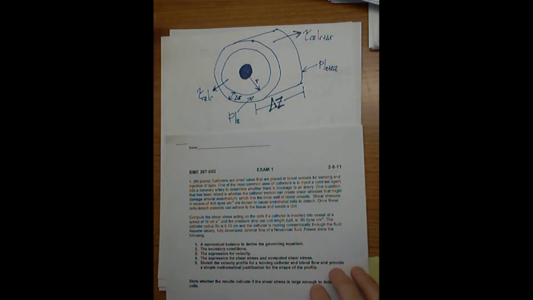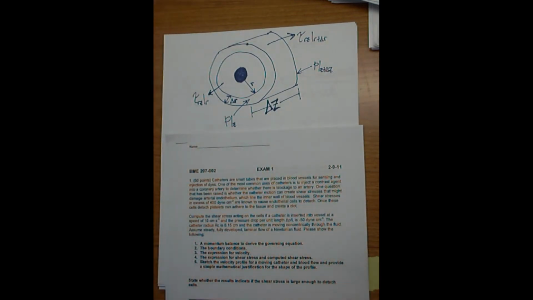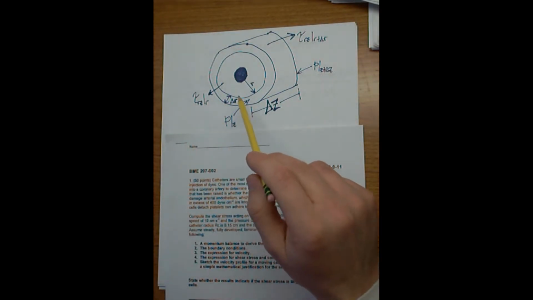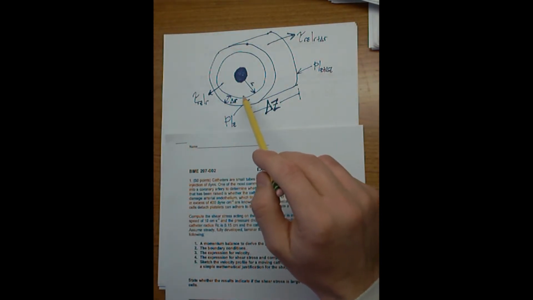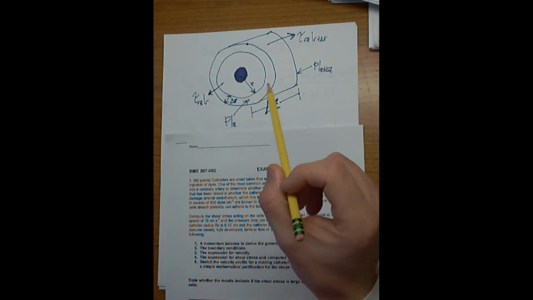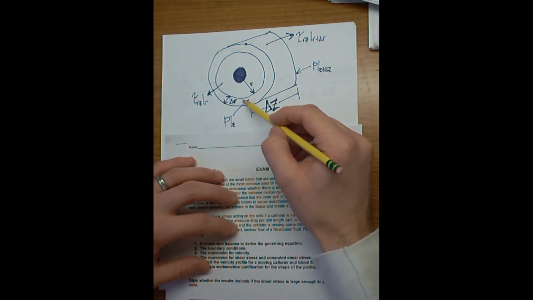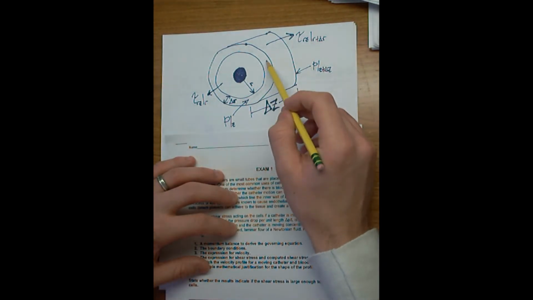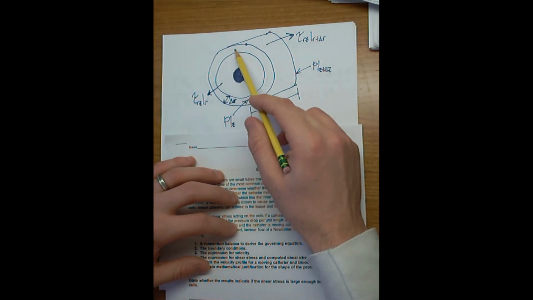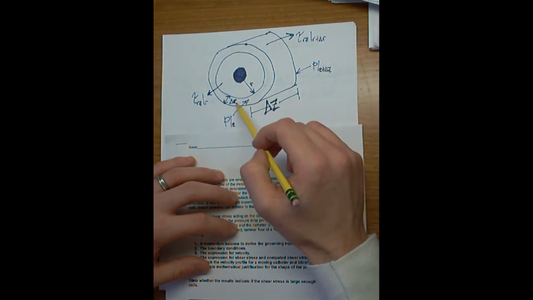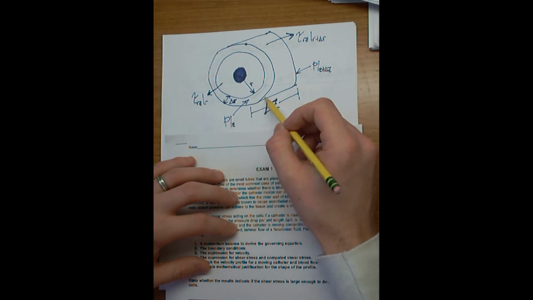So to do that, we're going to first need to set up our control volume. And if you remember, in cylindrical coordinates, it's going to be kind of like a donut shape. So this is our control volume right here. It's just this portion that we're going to be looking at all the way around here, and it's going to have some length, delta Z.